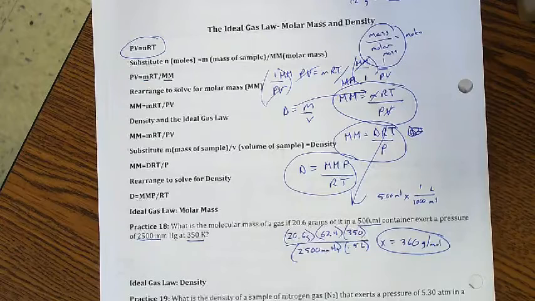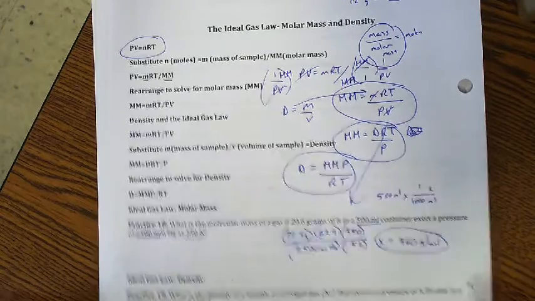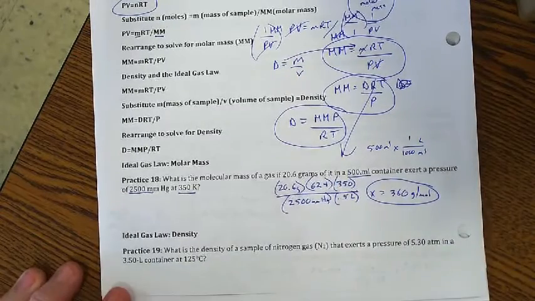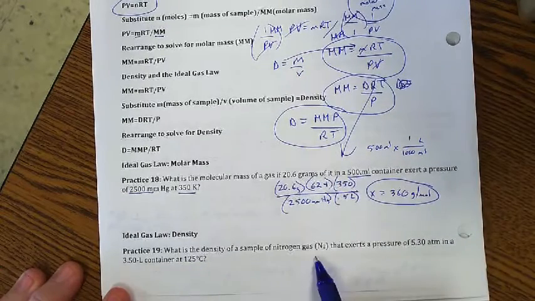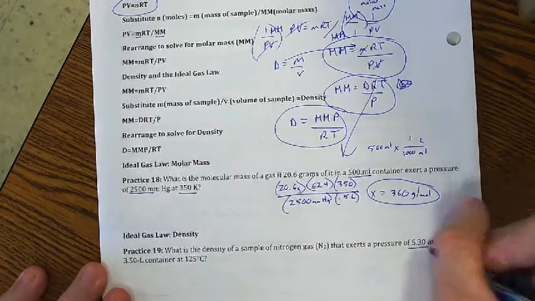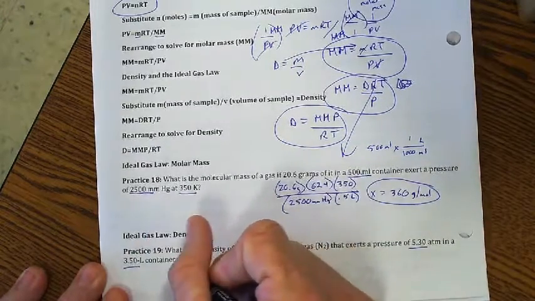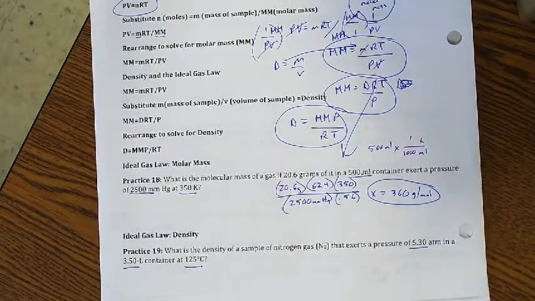So again, you always have these equations to refer to. Even if you moved up in AP Chemistry and take an AP Chemistry test, you're going to have all these equations if you're taking the test or in that class. So anyway, let me show you how to solve for density from that equation. It says, what is the density of a sample of nitrogen gas that exerts pressure of 5.30 atmospheres in a 3.5 liter container at 125 degrees Celsius.